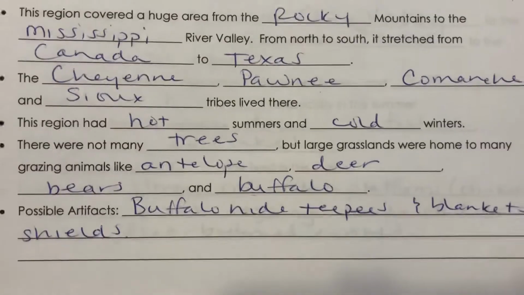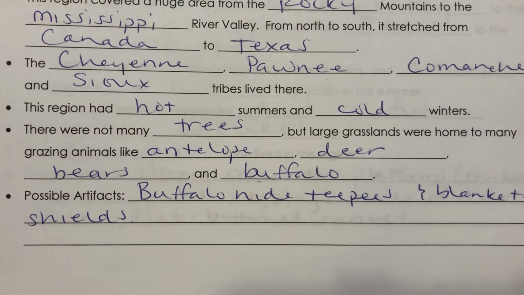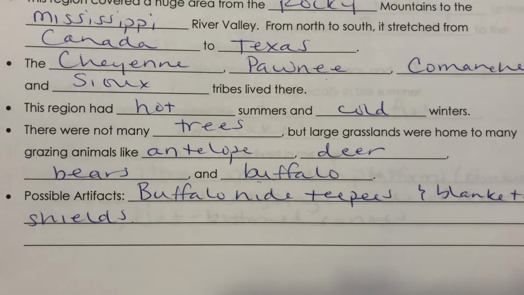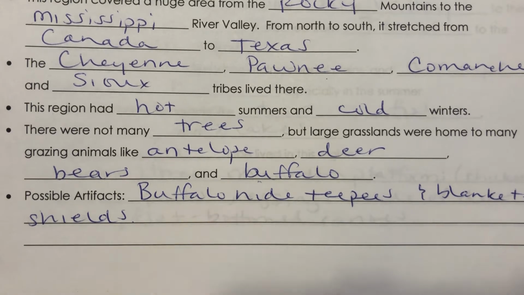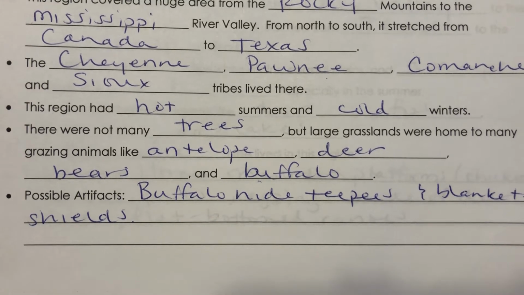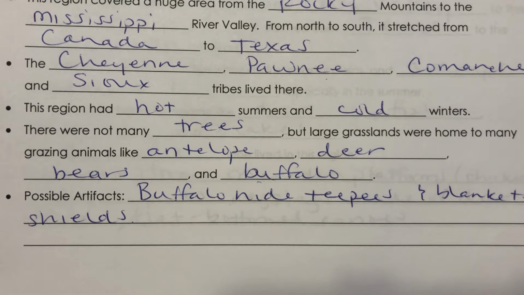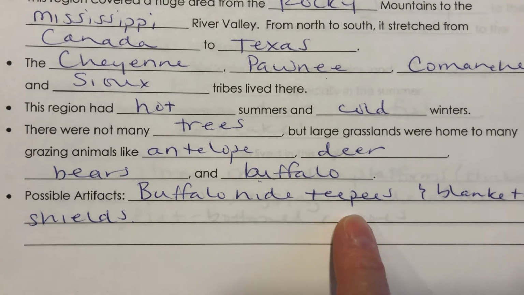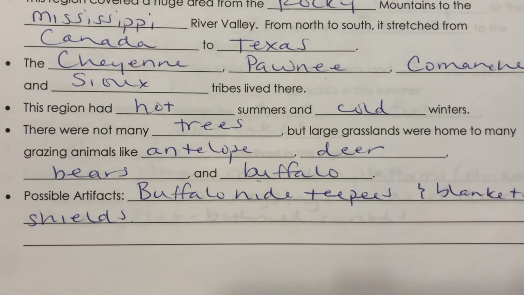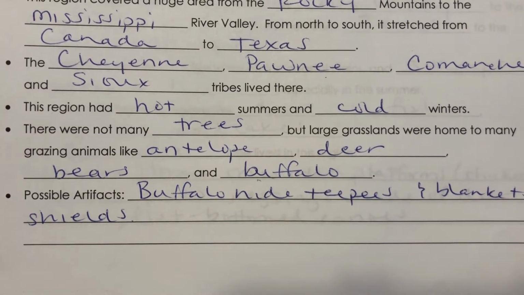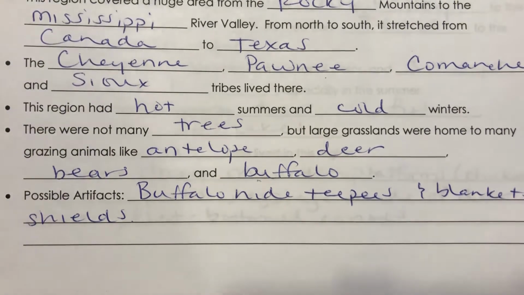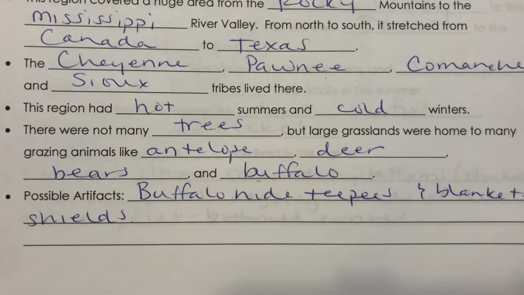All right, so time for some possible artifacts. And again, you might have some more things listed on here. I listed some of the main ones, but you could have pulled some more out from the text. But you should have buffalo hide teepees. Basically that's the skin of the buffalo. They stretched it and dried it out to make their teepees, their homes, from it. They also made blankets and shields from the buffalo hide as well. So they adapted to their environment by using the resources that were there.